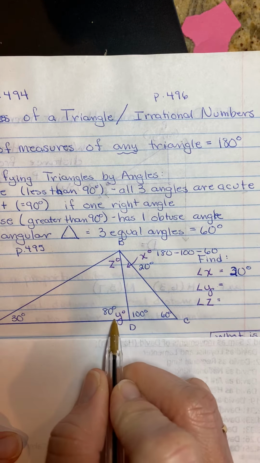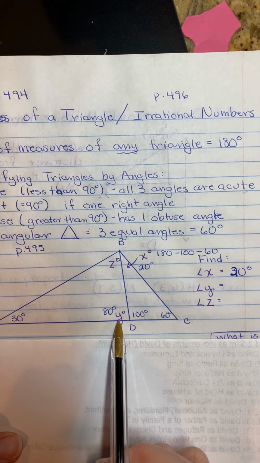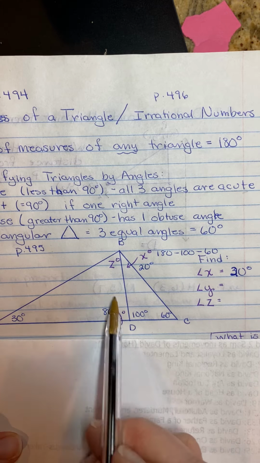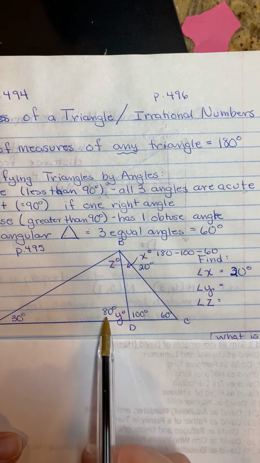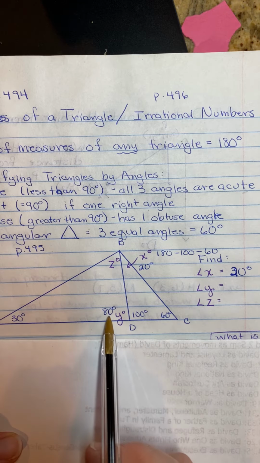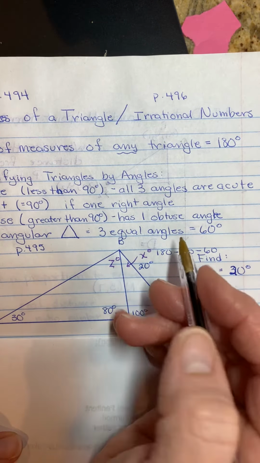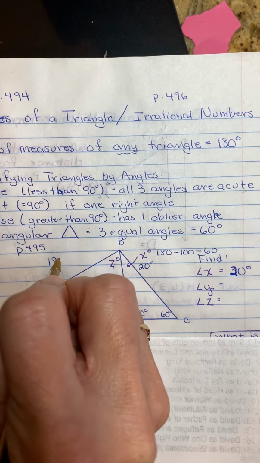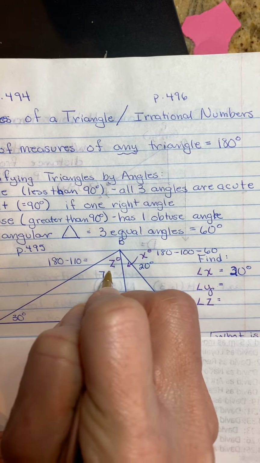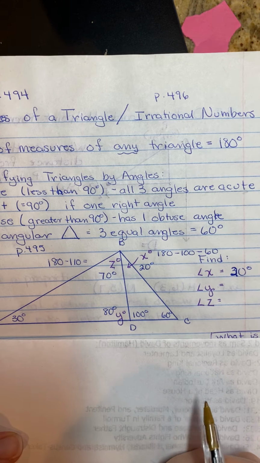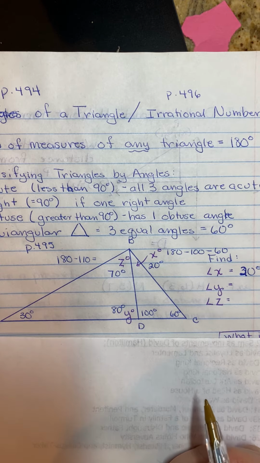180 minus 100 leaves us with 80. Now that we have Y is 80, we can find the measure of angle Z. So we're going to add these up. 30 and 80 is 110. So angle Z is going to be 180 minus 110, or 70 degrees. So we were able to find the measures of all of those angles.